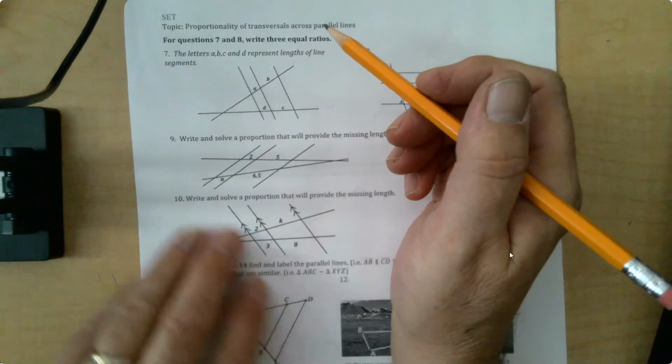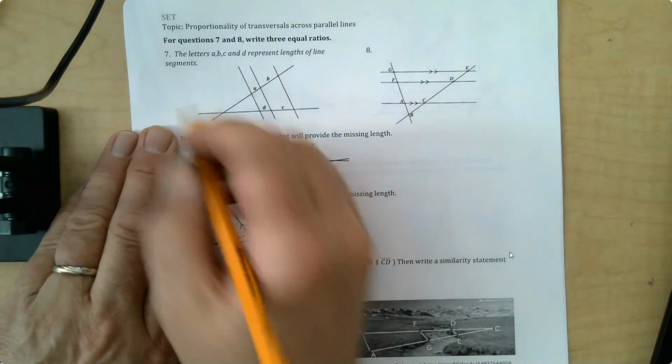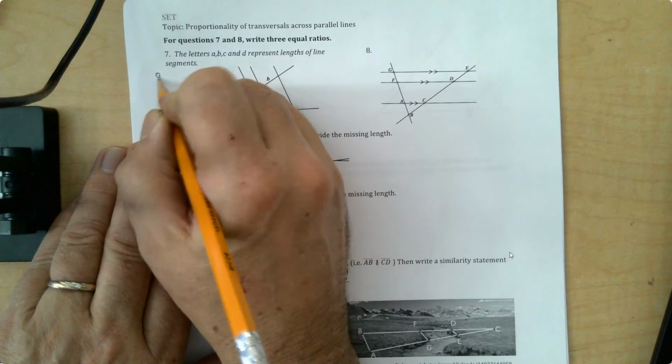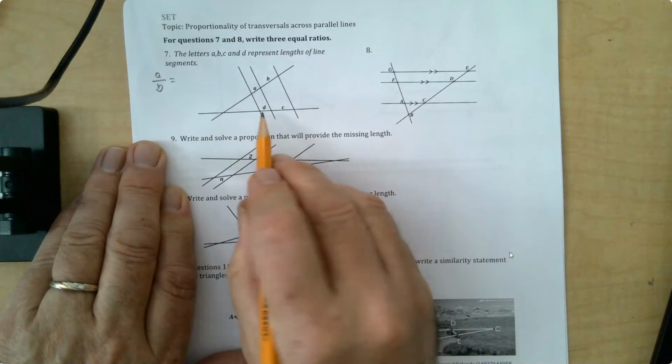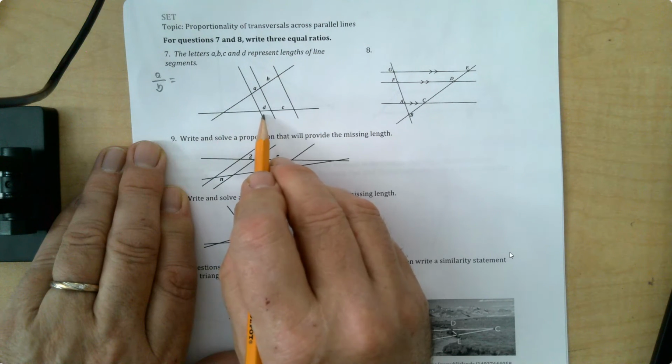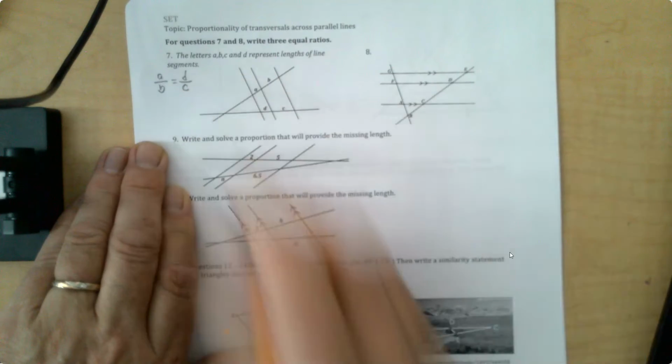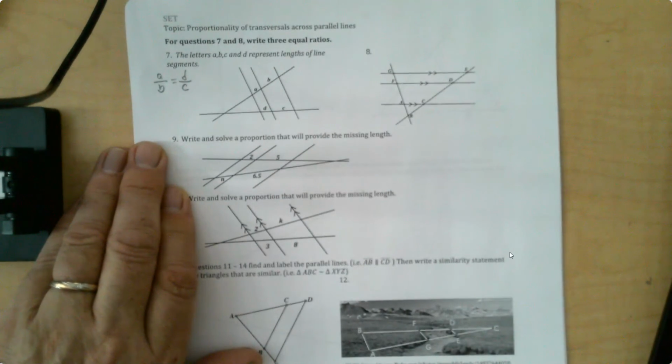So let's see here. The short side divided by the long side, a over b, would be equal to the short side d divided by the long side c. So I put that first one together.